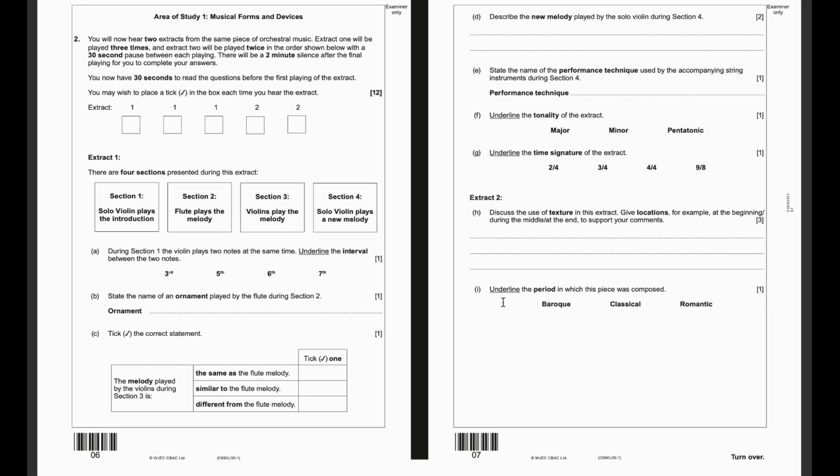And then underline the period in which this piece was composed. Let's think about the features of each of these eras briefly. Baroque uses frequent ornamentation typically, use of tonic dominant movement, also typically includes a basso continuo in the Baroque era. Classical uses scalic figures, balanced phrases. Romantic, if we move on to Romantic, a bit more chromaticism, wider range of the instruments used. Lots more features, of course, can go into each one.